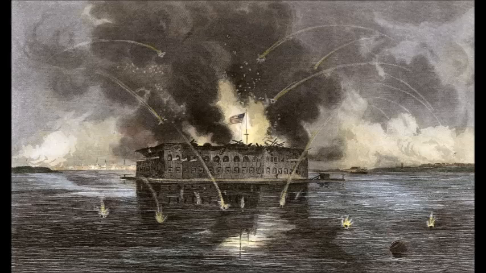Responding to the attack, Lincoln called for 75,000 volunteers to suppress the rebellion. That, in turn, prompted states in the Upper South, such as Virginia, to also secede. At this point, war was inevitable. Only 3 months later, forces from the North and South would clash at the Battle of First Manassas or First Bull Run, inaugurating 4 years of brutal warfare.